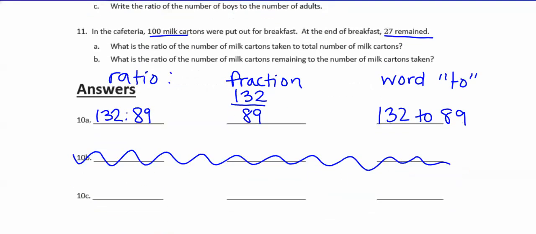All right, it is time to go. So your homework tonight is to finish this page.